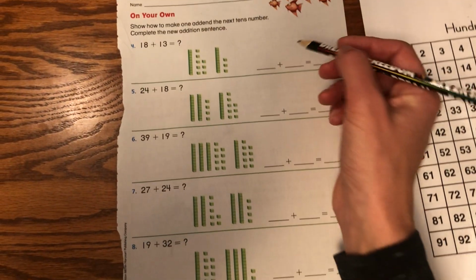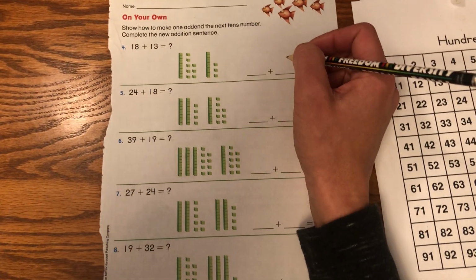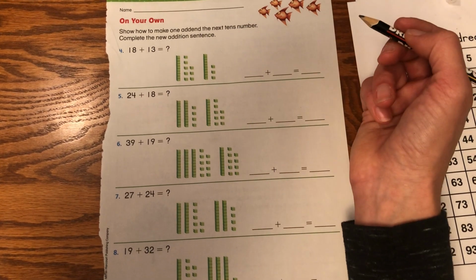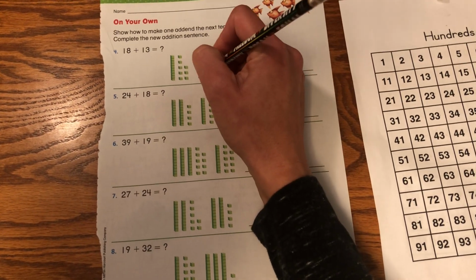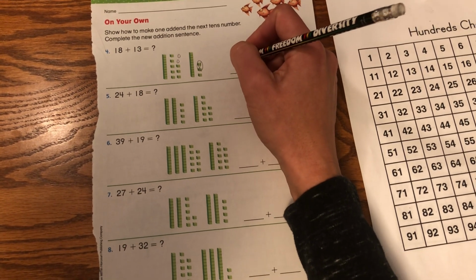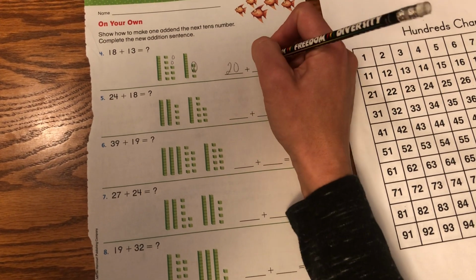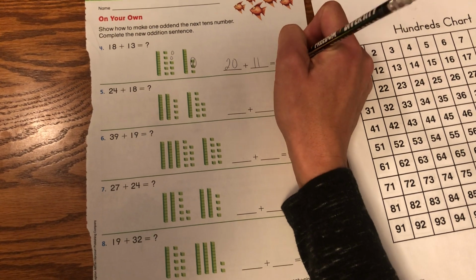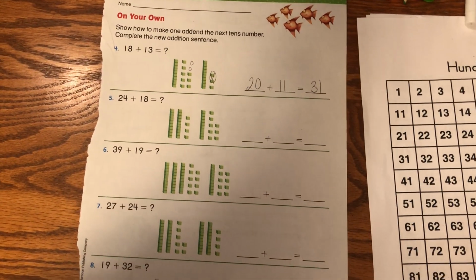All right, welcome back. Let's do the work and see if you've done it correctly. 18 plus 3, Mrs. Trana is going to go really fast. Did you get 20 plus 11 equals 31?